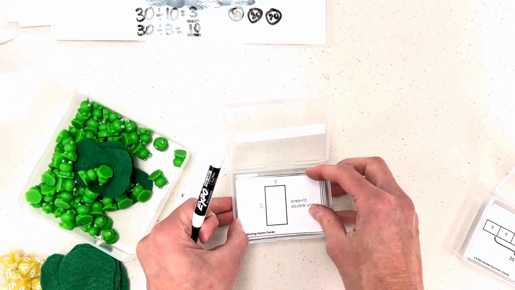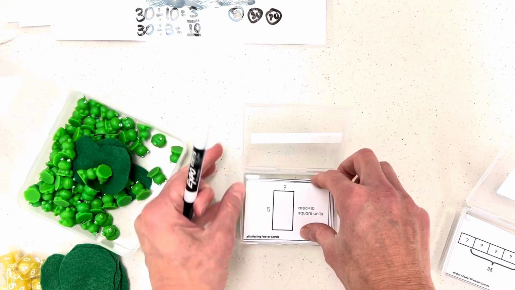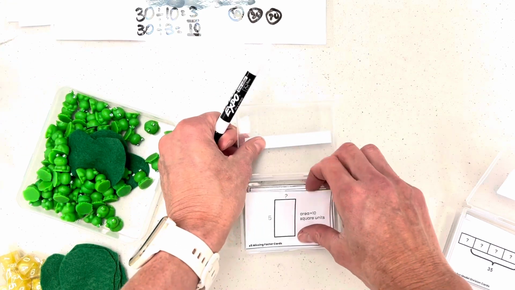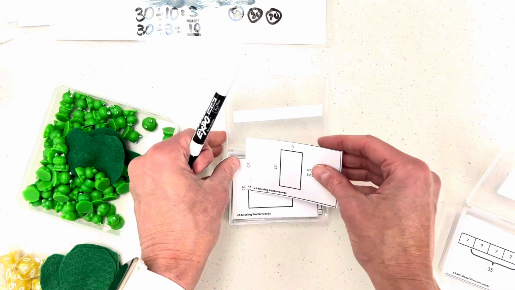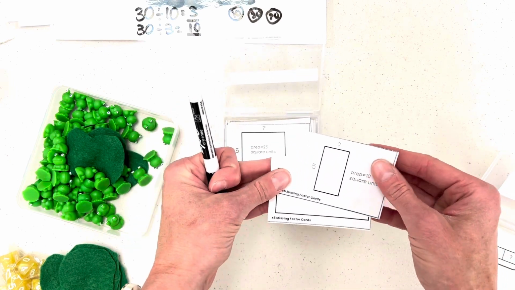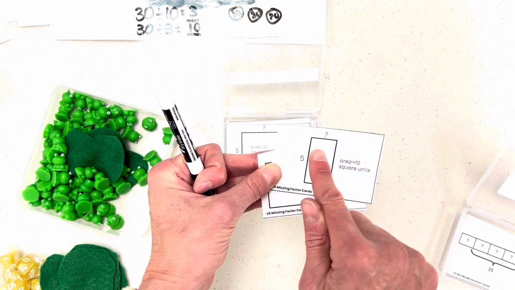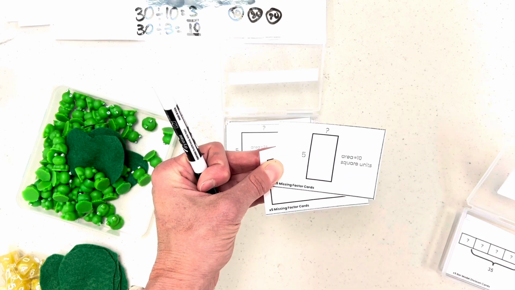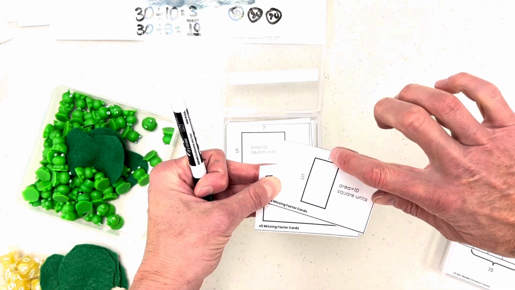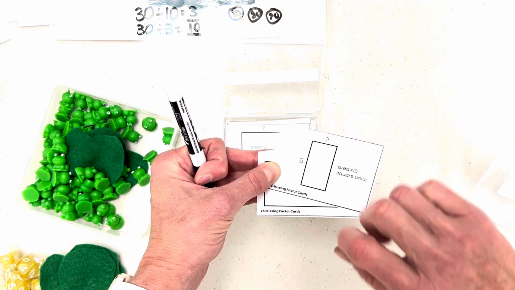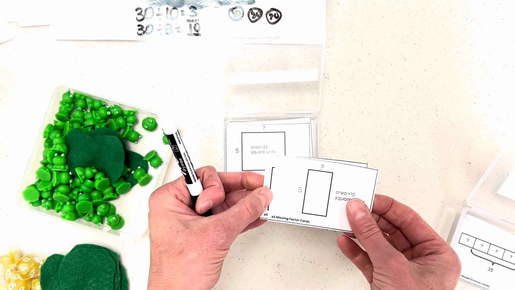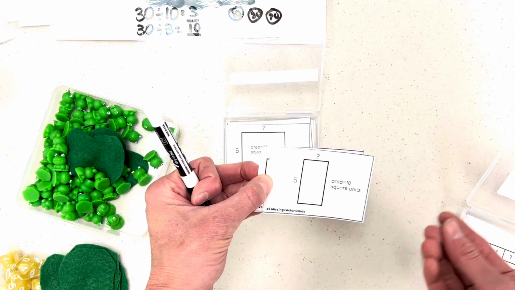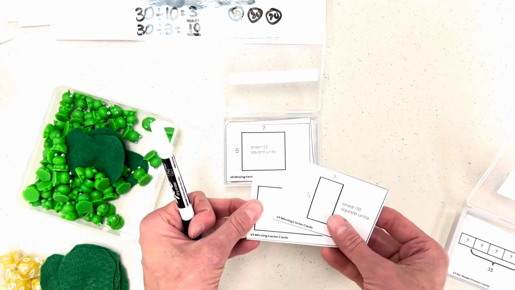So again, there are missing factor cards in your visual area card pack here. So here we've got our 5s. If the area is 10 and there are 5 rows, how many would be in each row? Or they can think, how many columns would there be if the area is 10? So again, the idea is that multiplication and division are related.